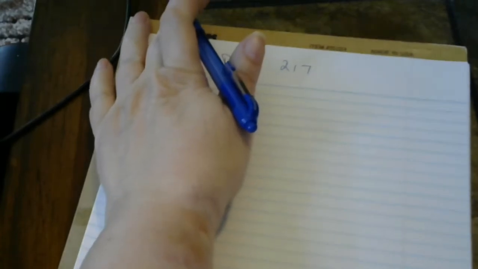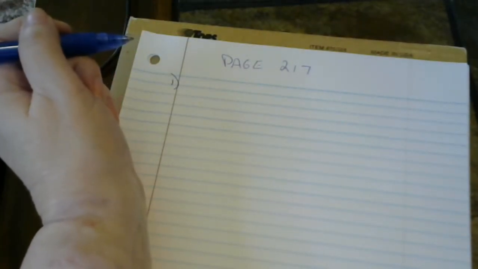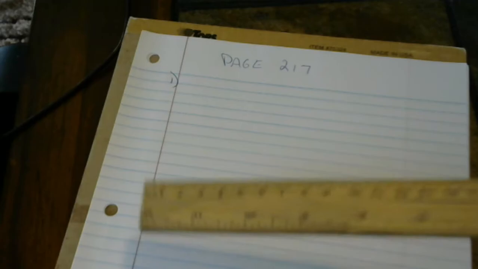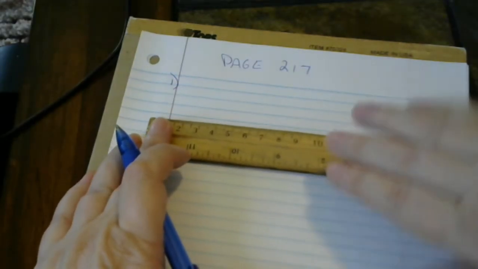All right, so it says an aircraft travels 1,000 kilometers west and then travels 500 kilometers west. What is the total displacement? Okay, so we're going to draw it out because that makes it the easiest way to do it.